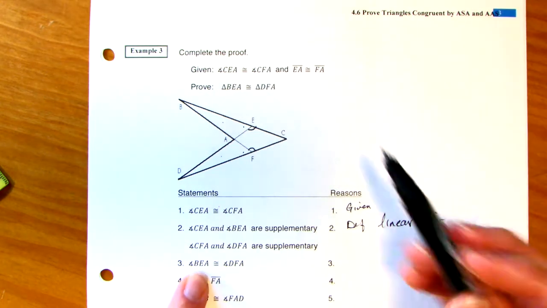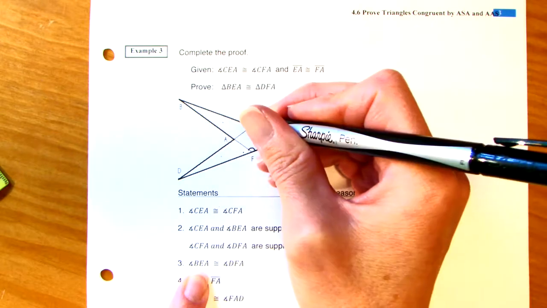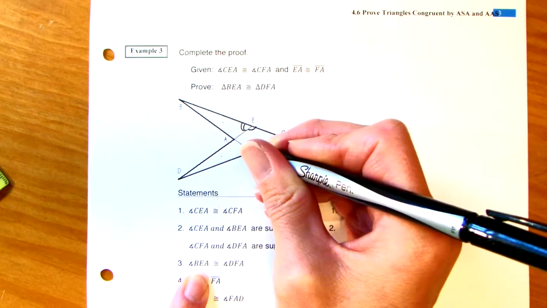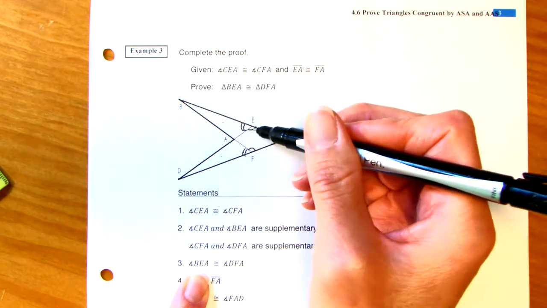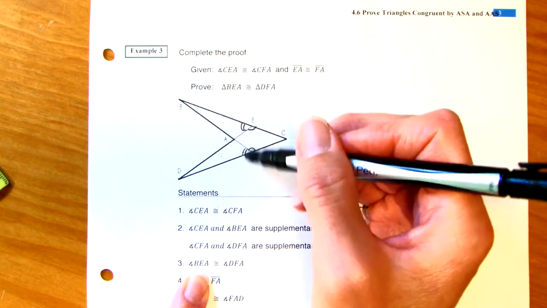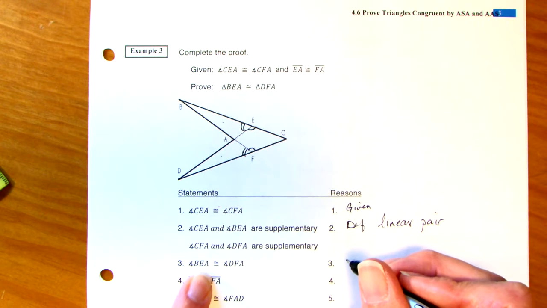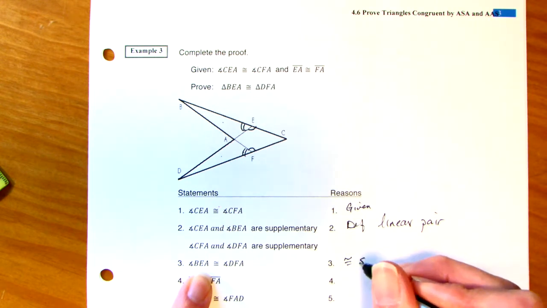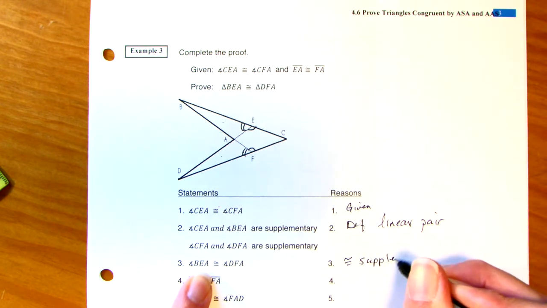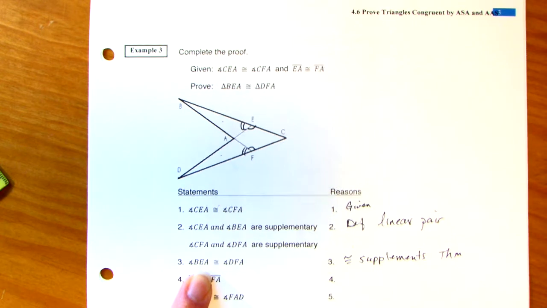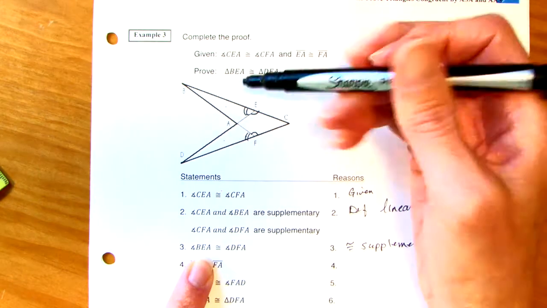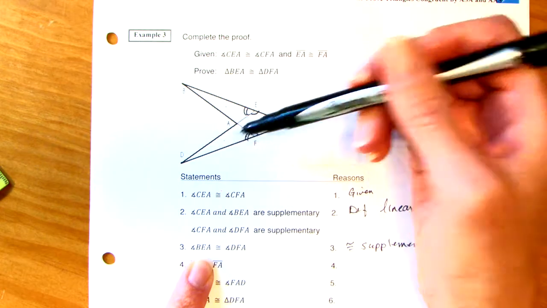Now, BEA, that's this angle, is congruent to this one. Why? Congruent supplements theorem. If you have two angles that are congruent and the other supplements, then the other supplements are congruent. So, congruent supplements theorem. That doesn't come up a lot, but it's kind of handy. What do we have next? Remember, I'm trying to make this angle congruent to that one.